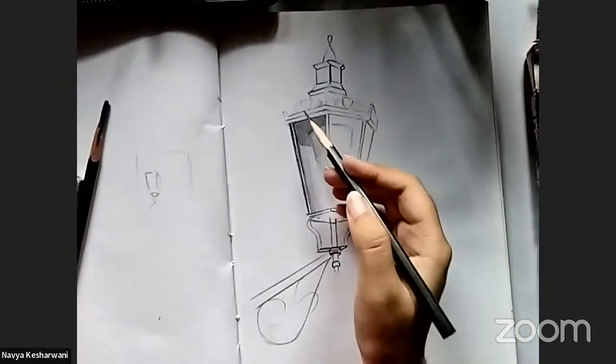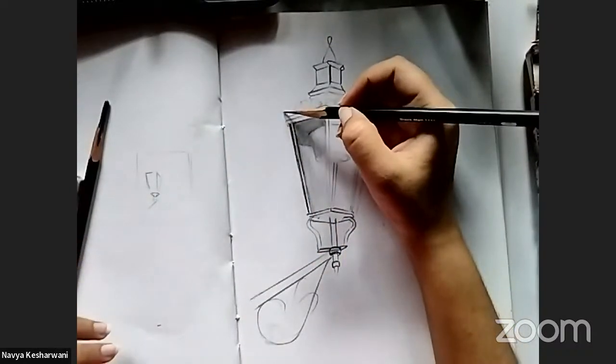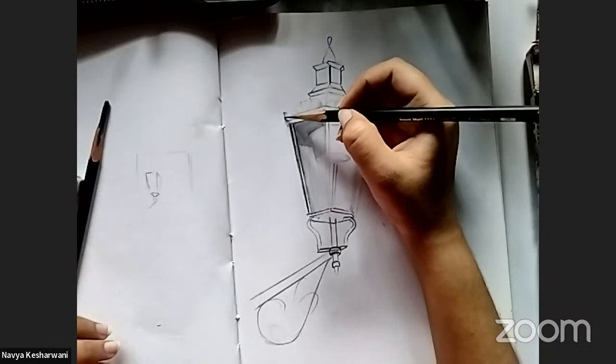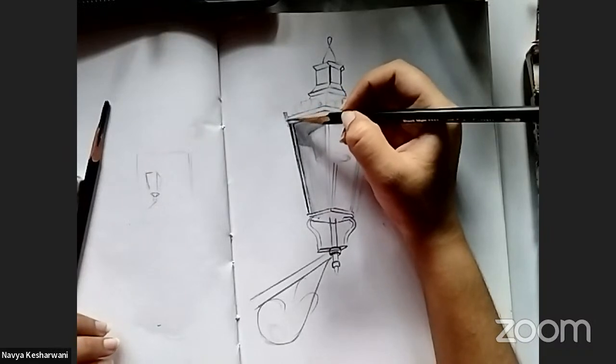And again, now we can just shade the upper portion and then we can move forward to the rest.